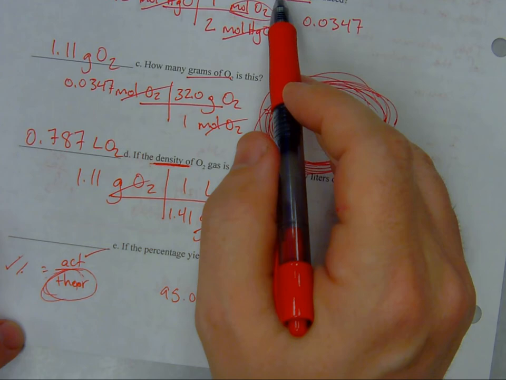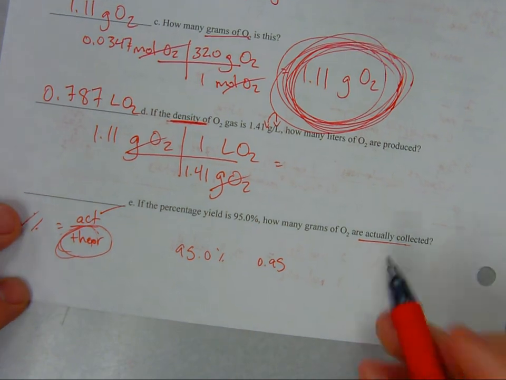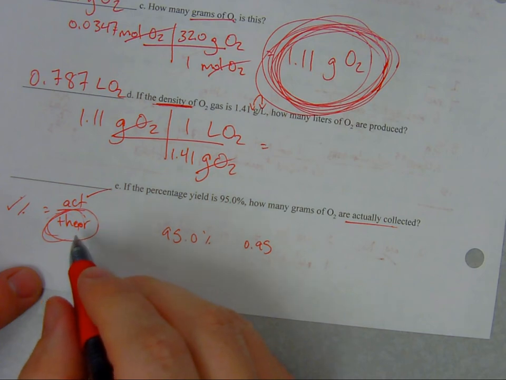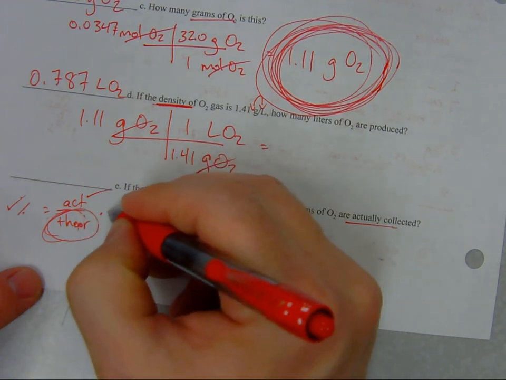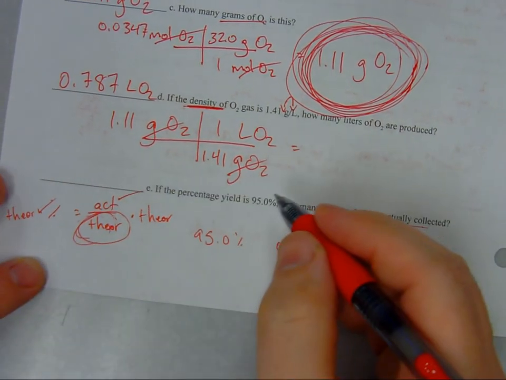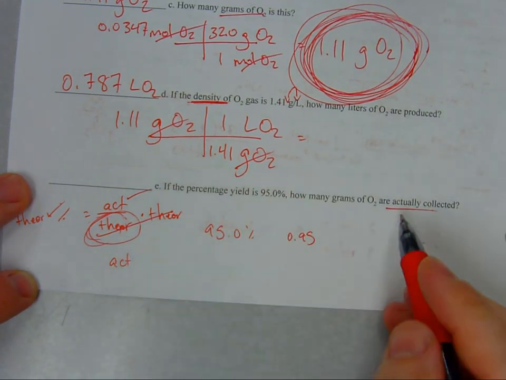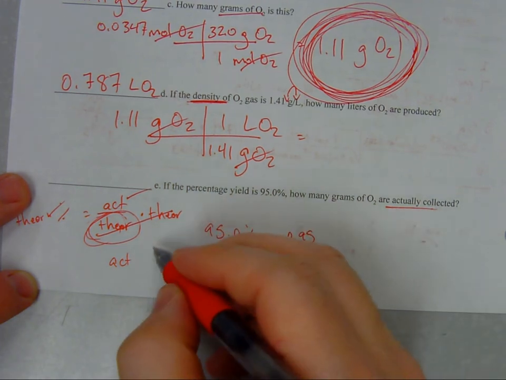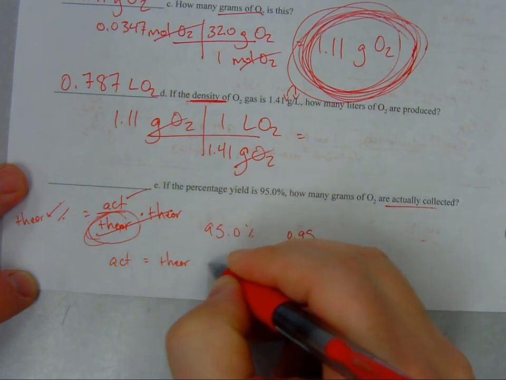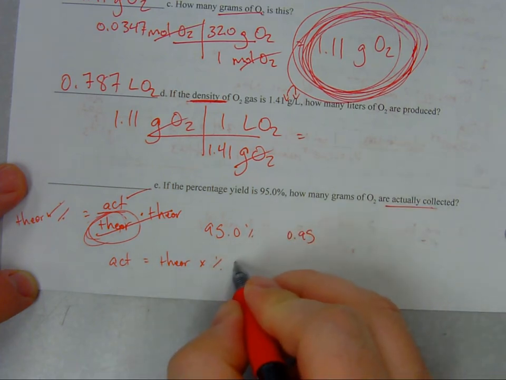How many grams is this theoretically producing? That's my theoretical yield. So, again, I'm trying to solve for actual. So, in order to solve for actual, let's rearrange this. Multiply both sides by theoretical. The theoretical cancels, and I have actual, that's what I'm solving for, equals my theoretical yield multiplied by my percentage.